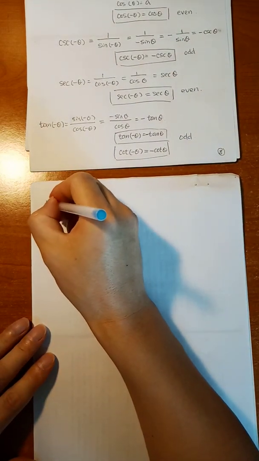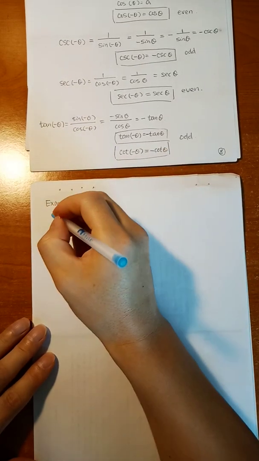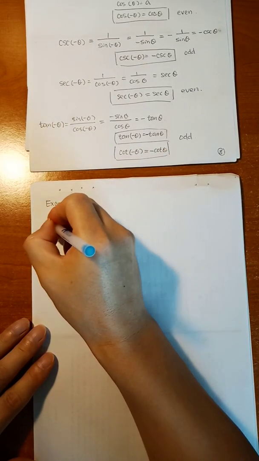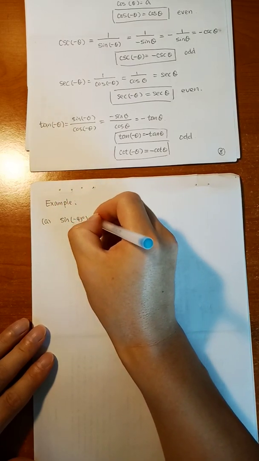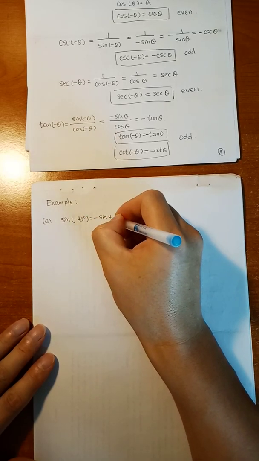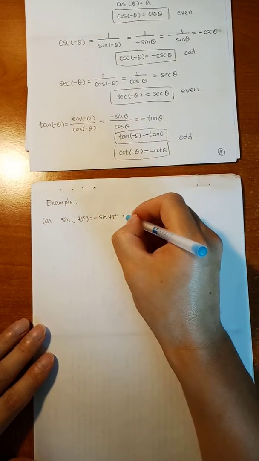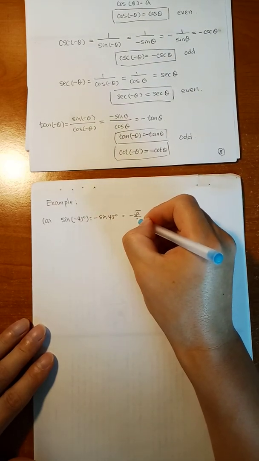Let's try the examples. For example, we are looking for the value of sine negative 45 degrees. Because sine is an odd function, it's negative sine 45. You move the negative sign forward. Sine 45 is square root of 2 over 2. So it's negative square root of 2 over 2.